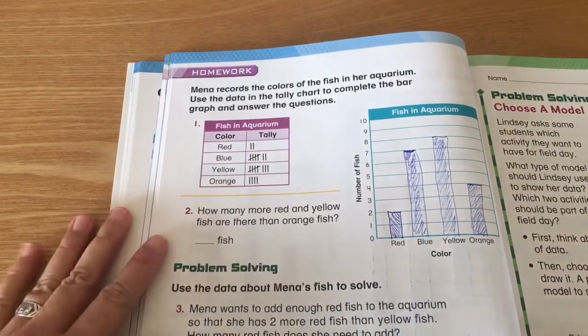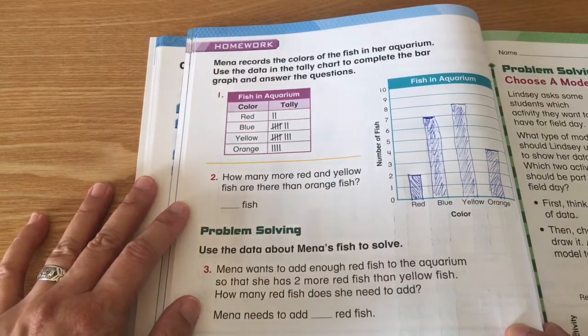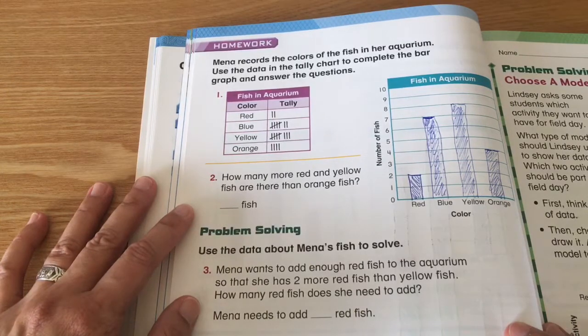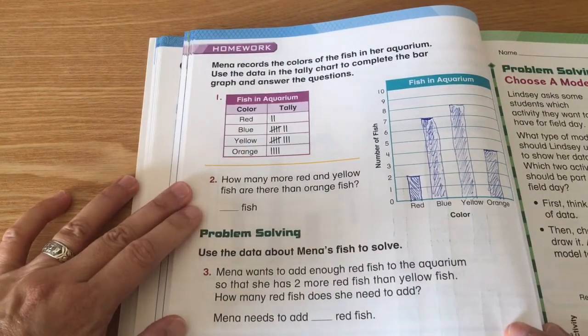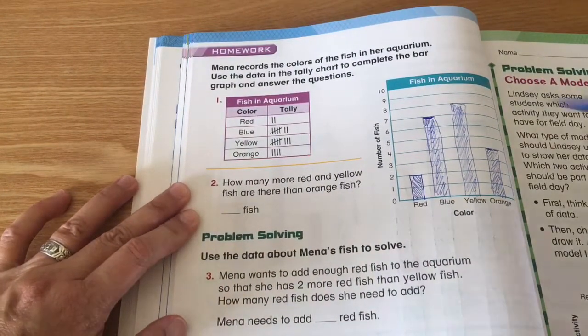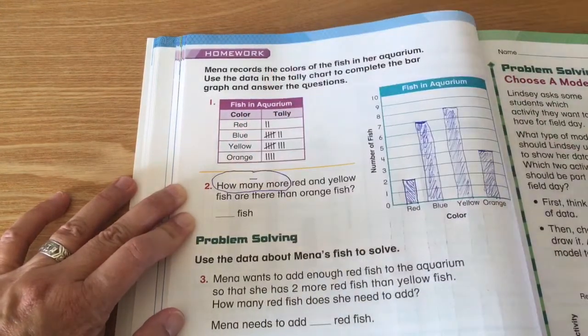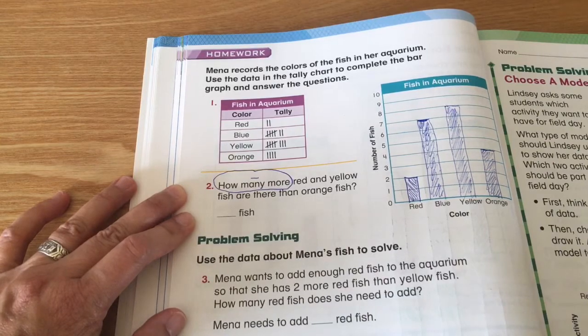The question for number 2 could be a little tricky, so look carefully. Is it just one step or is it a 2-step problem? Number 2, how many more red and yellow fish are there than orange fish? I see quite a number of things going on here. How many more? So that means that we're going to be subtracting something. But what are we subtracting?